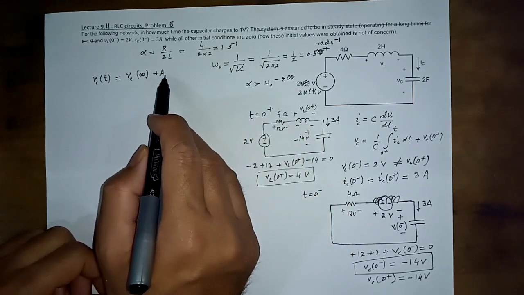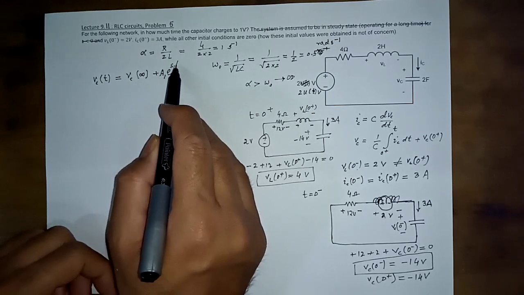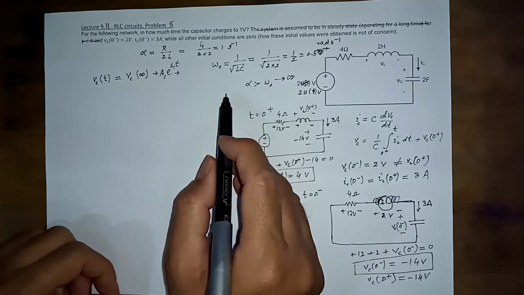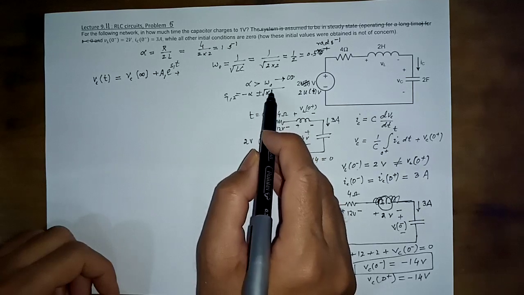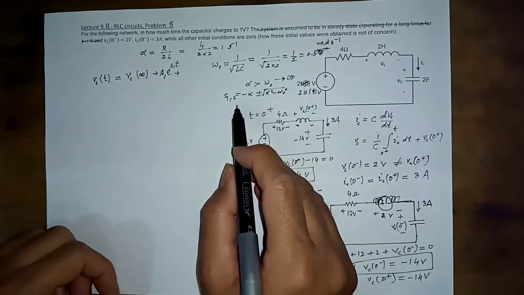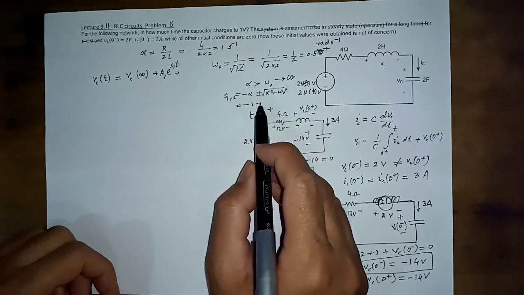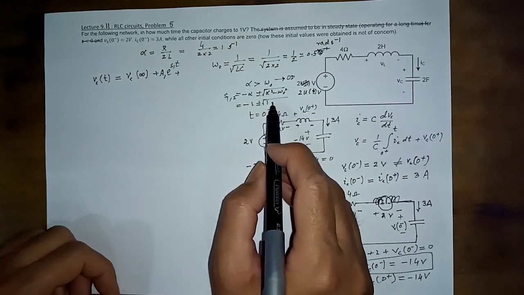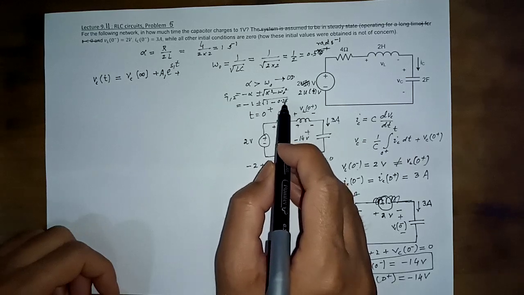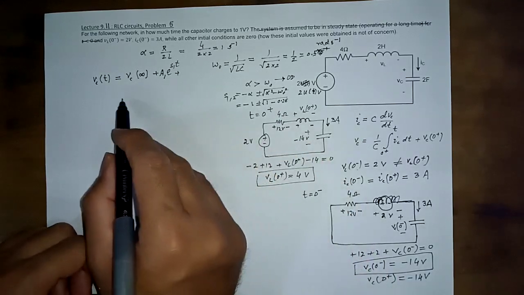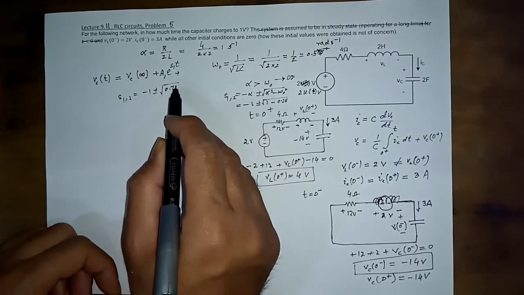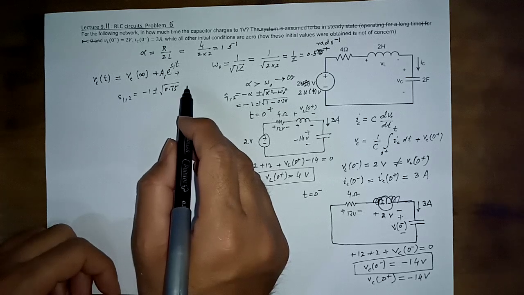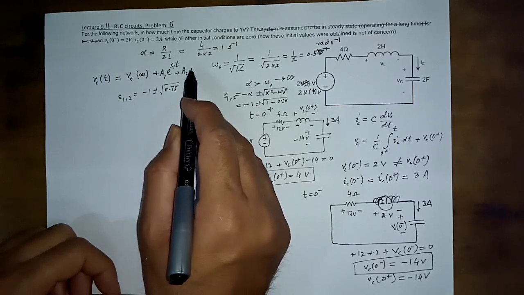So now we can write here A1 e raised power S1 t. In fact, before writing this, find what is S1 and S2. So that is minus alpha plus minus square root of alpha square minus omega naught square. We get minus 1 plus minus square root of 1 square minus 0.5 square, and we get S1,2 equal to minus 1 plus minus square root of 0.75, whatever those values are in radian per second, plus A2 e raised power S2 t.